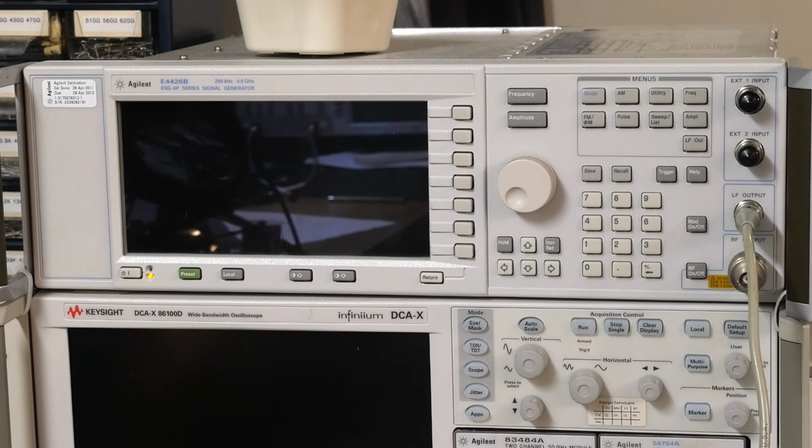You can set the frequency with 12 digits of accuracy up to 4 gigahertz, right? So that's pretty special. And a viewer has been helping me out finding some documents and things that I needed for this particular instrument. I guess he has one too. And so he was sharing me information that he had, and that's been very helpful.